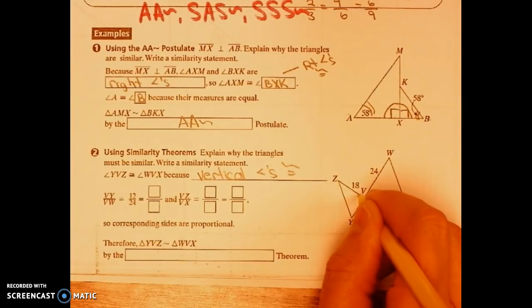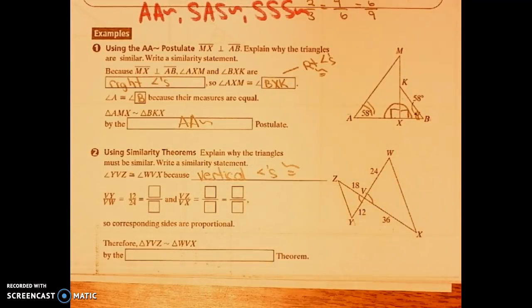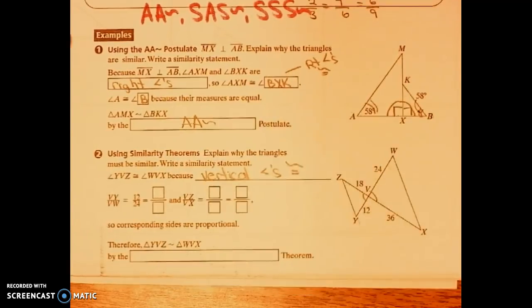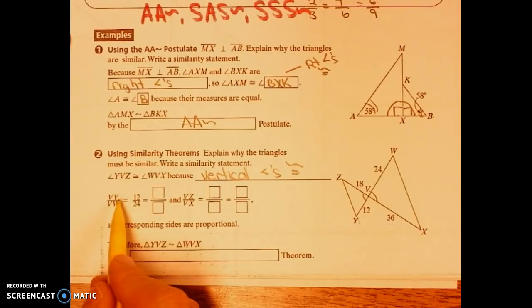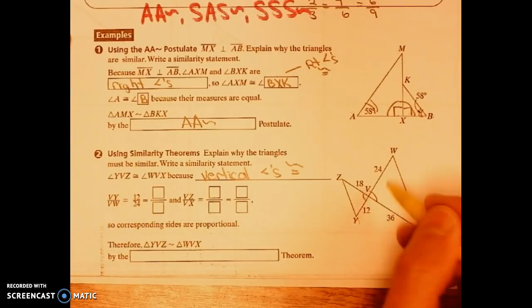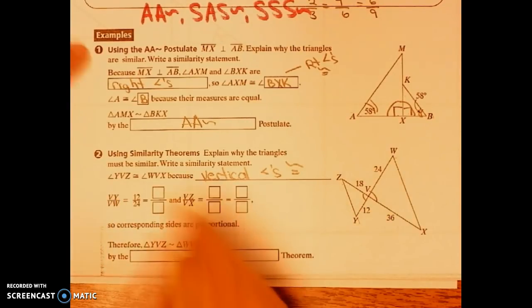So right now, I've got an angle. I have information regarding the sides. I'm going to check to make sure the sides again have the same ratio. They've set it up for us. We're looking at VY compared to VW.